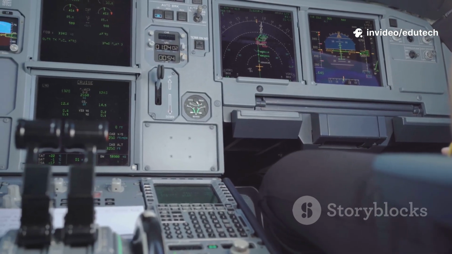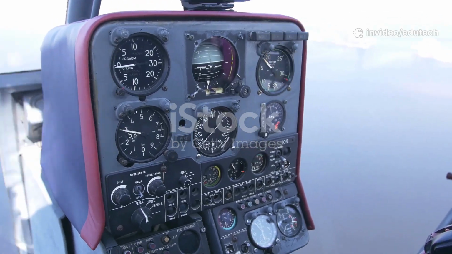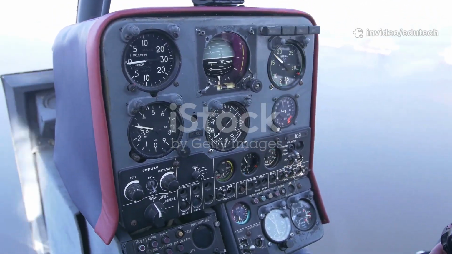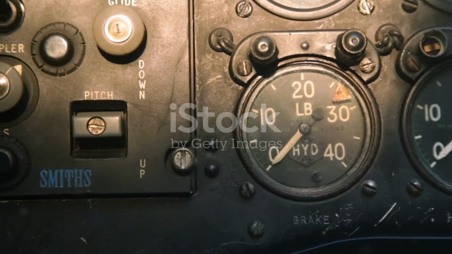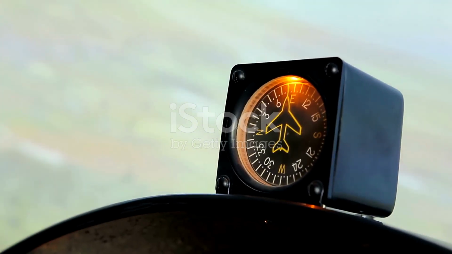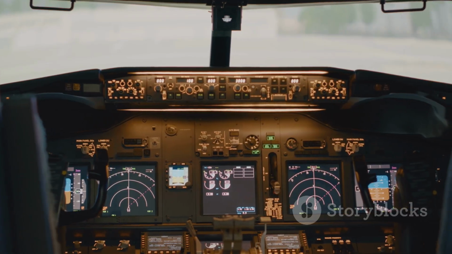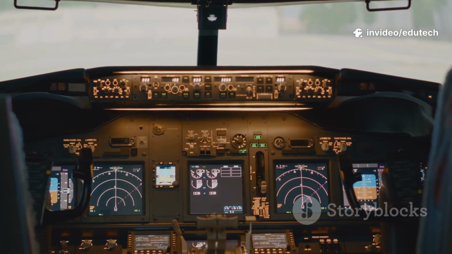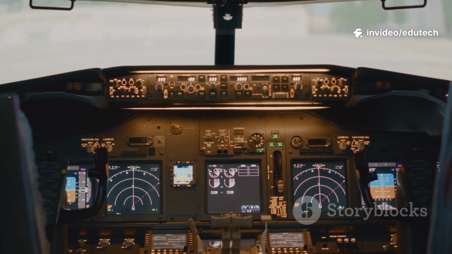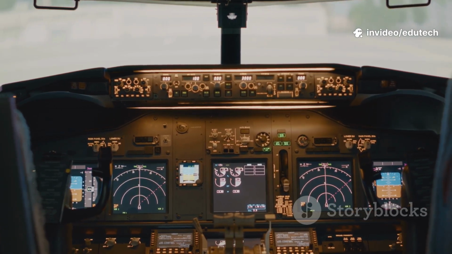Classifying aircraft instruments. There are three basic kinds of instruments classified by the job they perform: flight instruments, engine instruments, and navigation instruments. There are also miscellaneous gauges and indicators that provide information that do not fall into these classifications, especially on large complex aircraft.